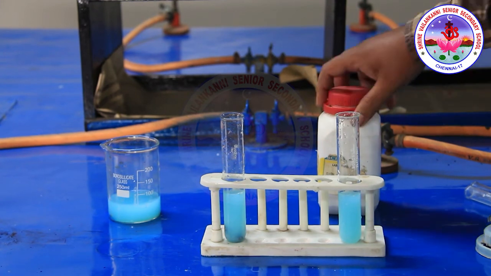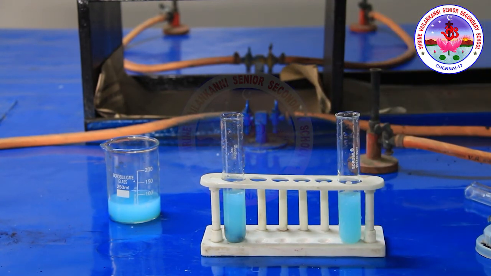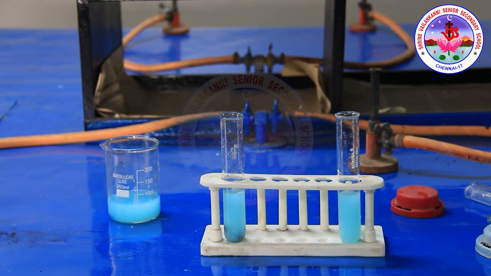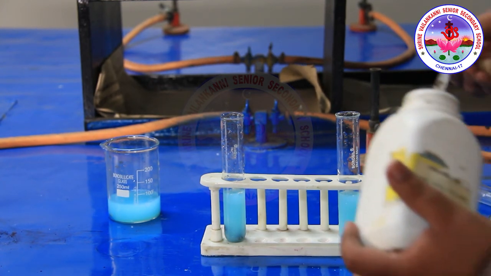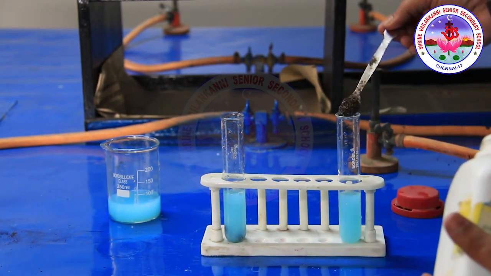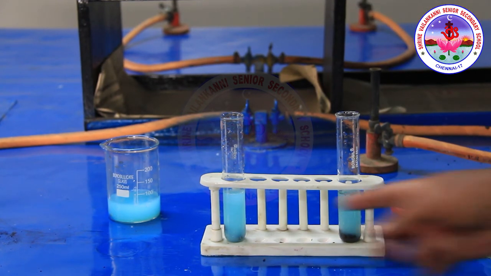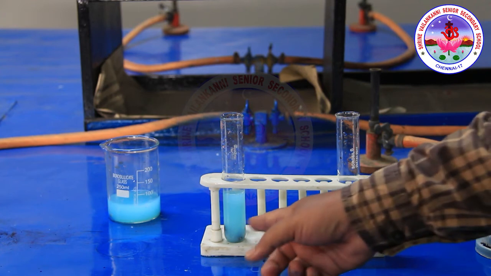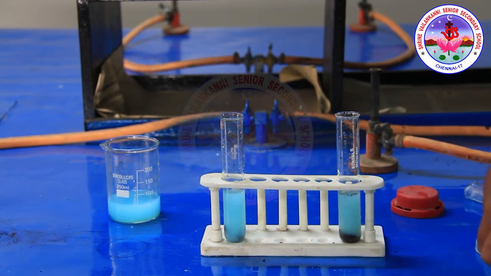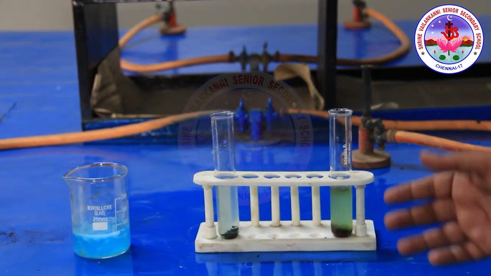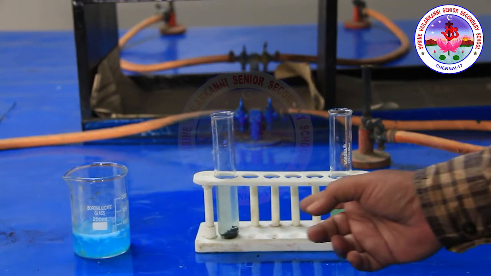Then one more test tube is here. In this test tube, this is iron filling. I am going to put some iron fillings. After a few minutes, notice the color; both are now blue in color. After a few minutes, just notice the color. What changes occur? Now look at this color change, students.